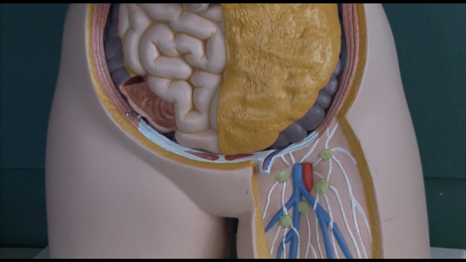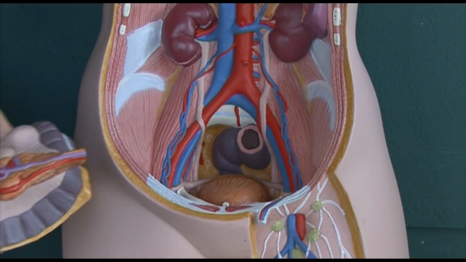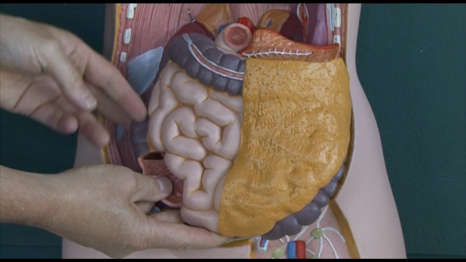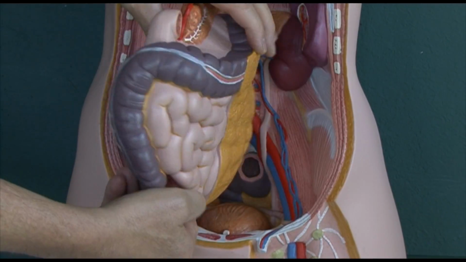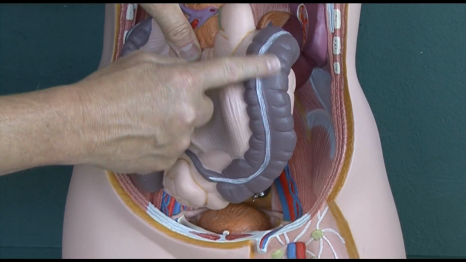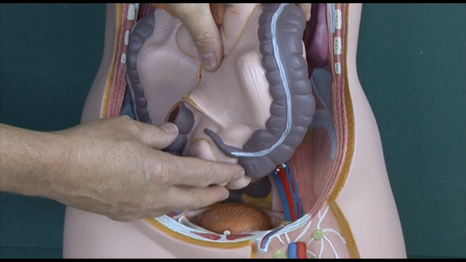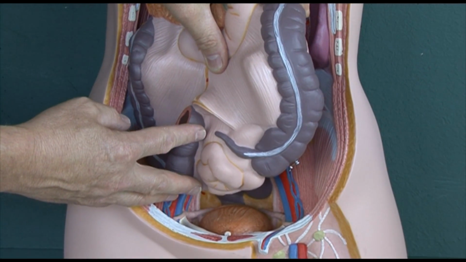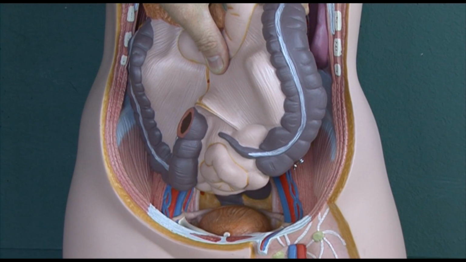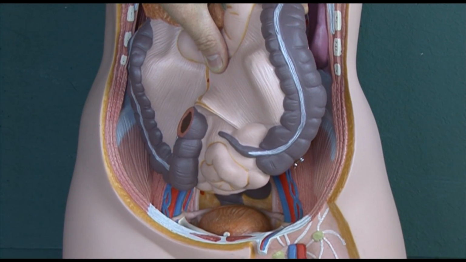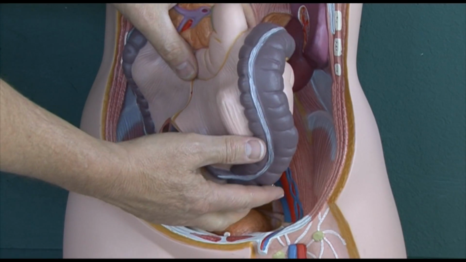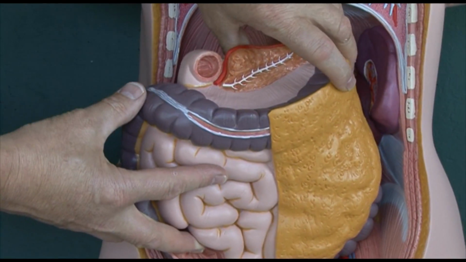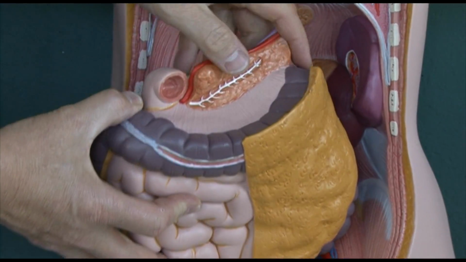And if we take this out, we can see some more. So, just to remind ourselves, this is the ascending colon seen from the back. And here on this model we do actually see the appendix just there projecting from the cecum. The ascending colon, this is the hepatic flexure here, transverse colon.